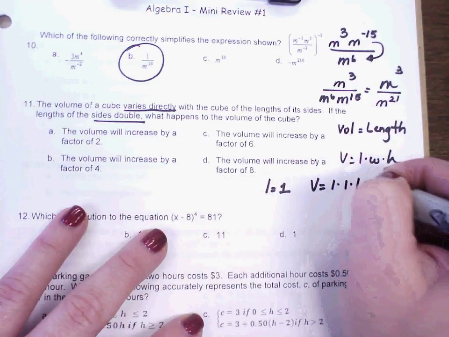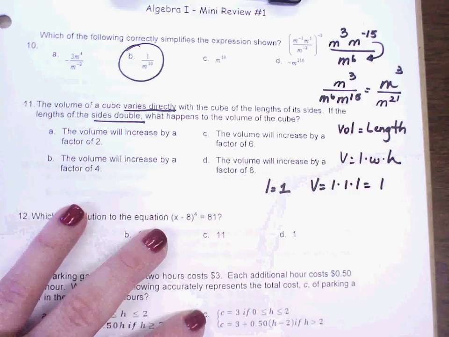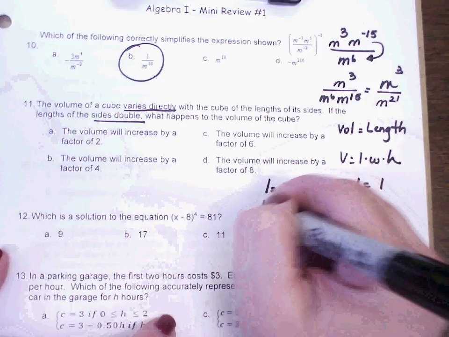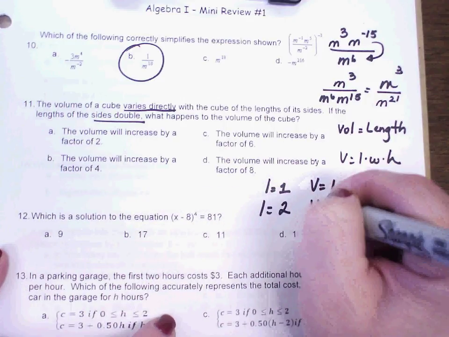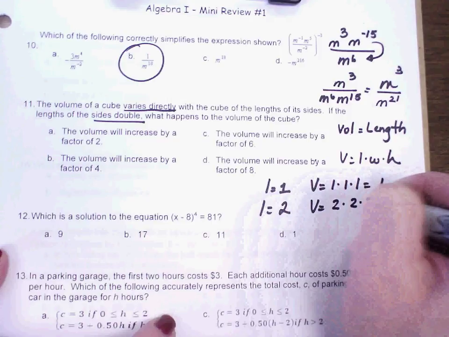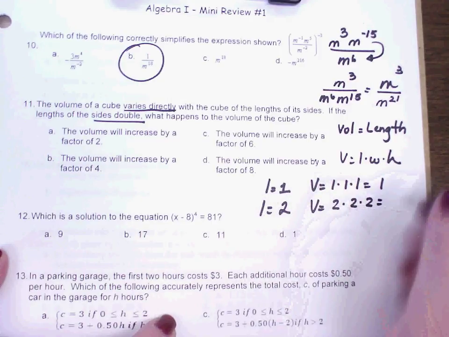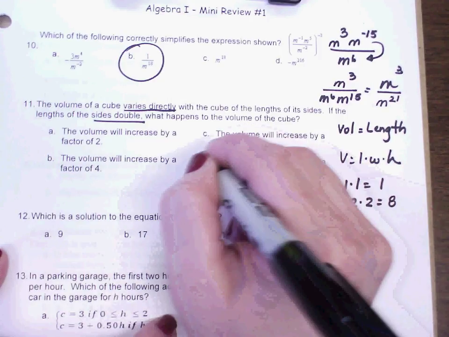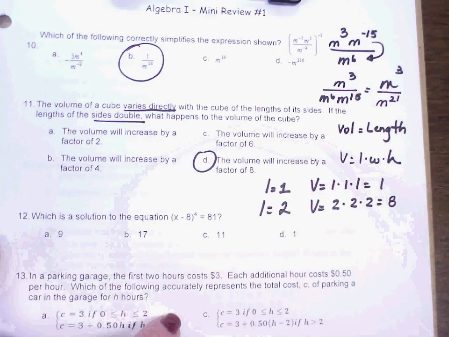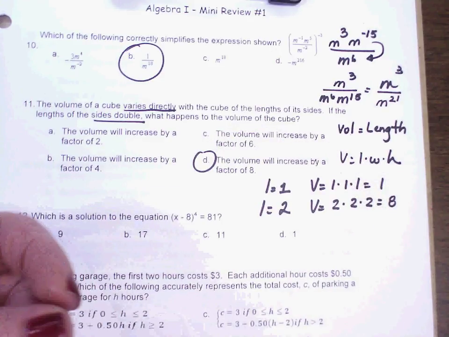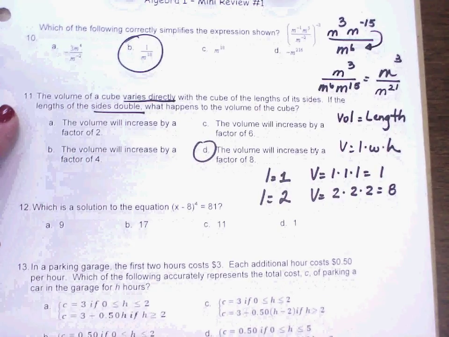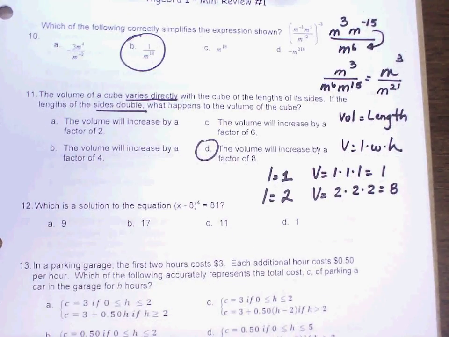Very good. So give yourself some numbers. If the length side is 1, what would be the volume? 1 times 1 times 1, which equals 1. Then I double it. The length is now 2. So the volume would be 2 times 2 times 2. 2 times 2 is 4. 4 times 2 is 8. The correct answer was D. It's by a scale factor of 8.